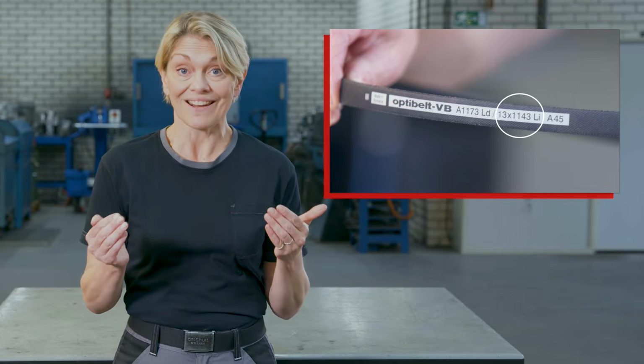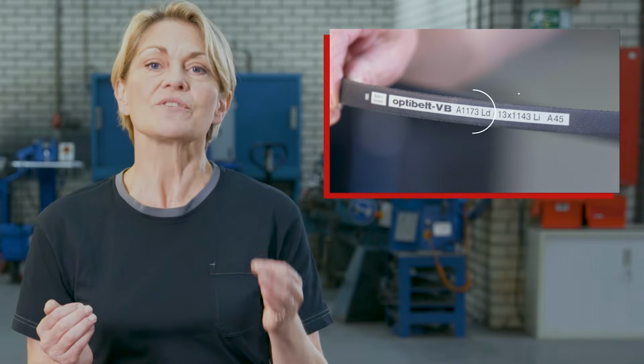the inside circumference length, which is often marked LI on the belt, and the datum length, also known as pitch length, which is often marked with either LD or LW. This is the length of the belt at the strength chord level.